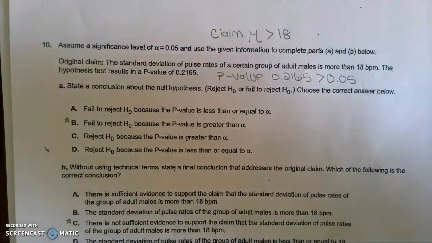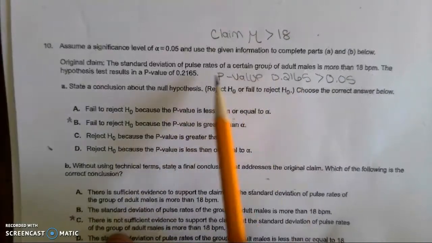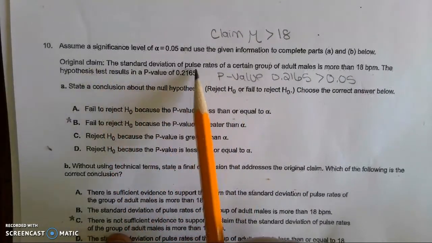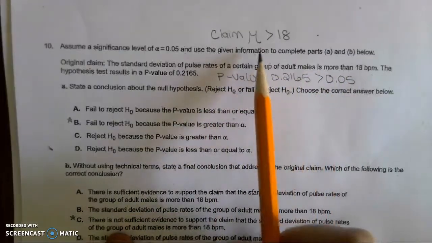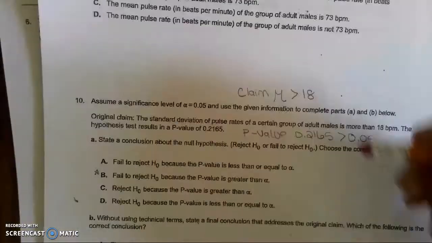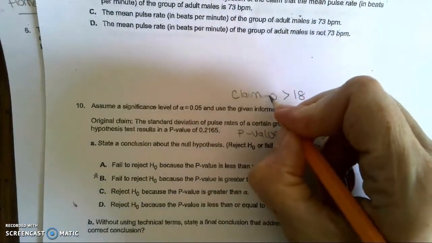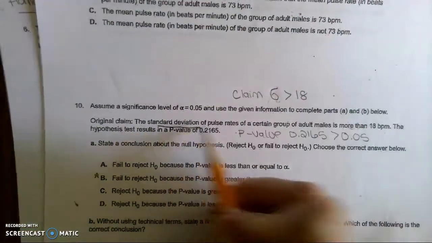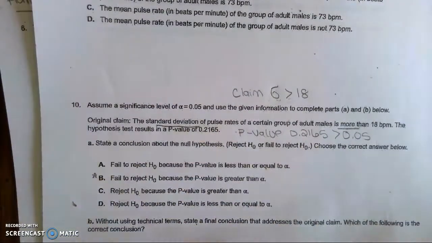Now we're going to look at this one, on the bottom of the page. It says right here, the claim is the standard deviation of a certain group of people is greater than 18. I have a mu there, but it should be standard deviation, so it should be sigma. Let me just change that. I didn't read it carefully. The standard deviation is more than 18 beats per minute.